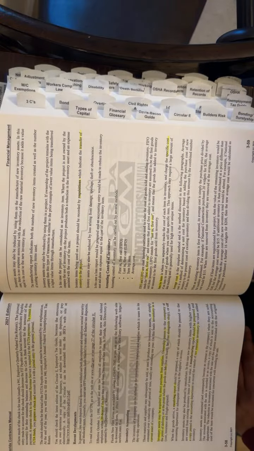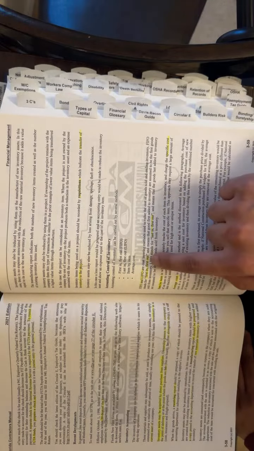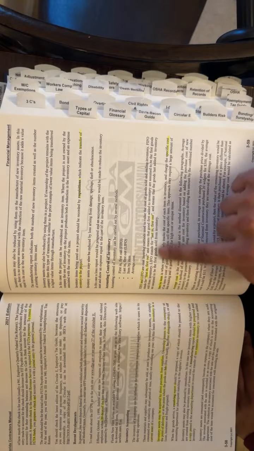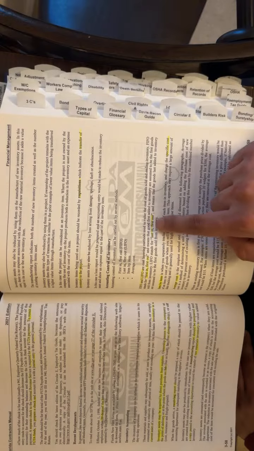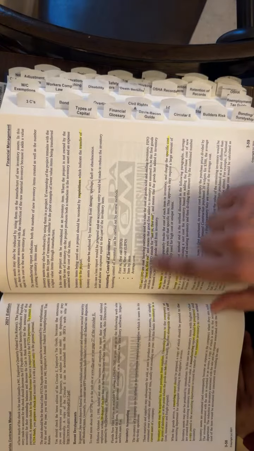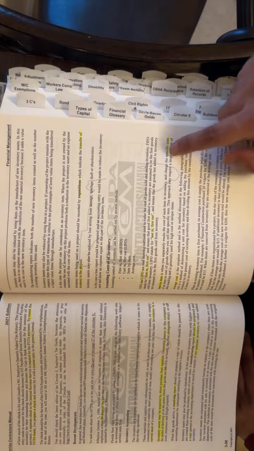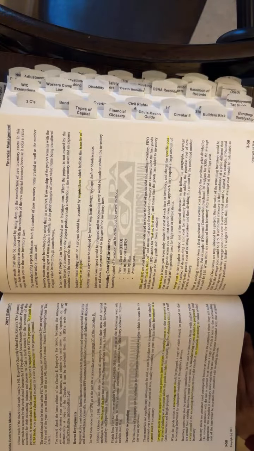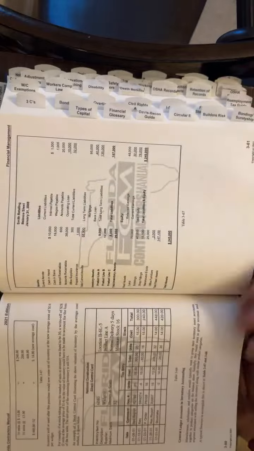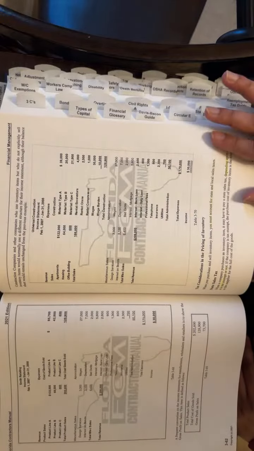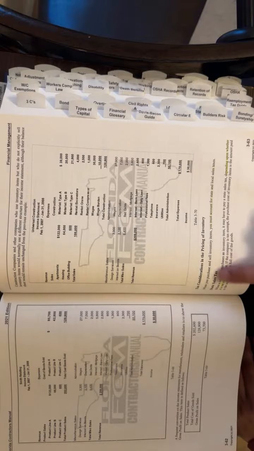FIFO and LIFO are cost layering methods. FIFO is first in, first out, and LIFO stands for last in, first out. Highlight this. And item by item, highlight specific cost, highlight average cost, highlight. 363.